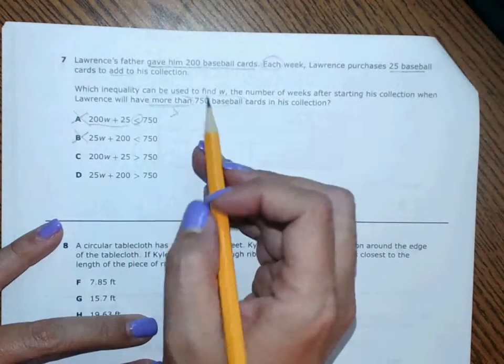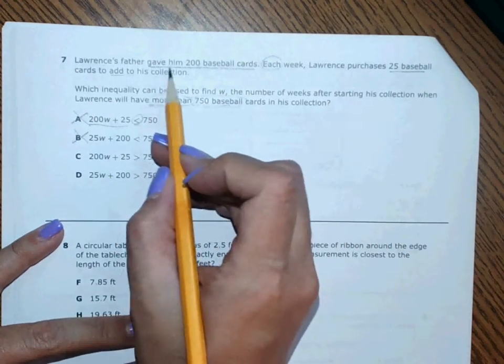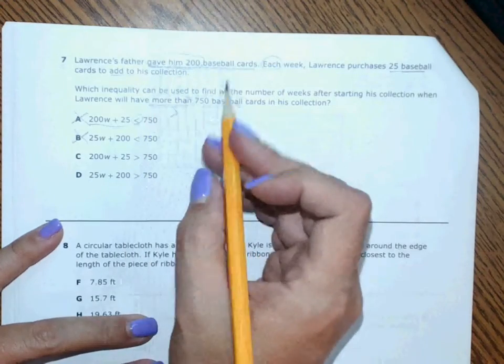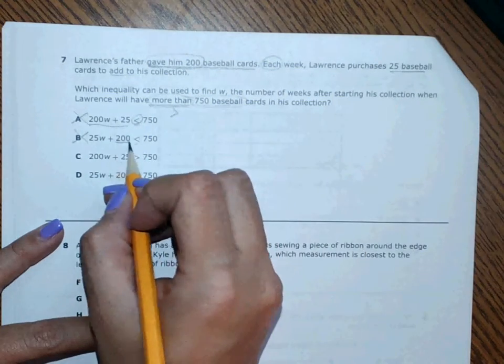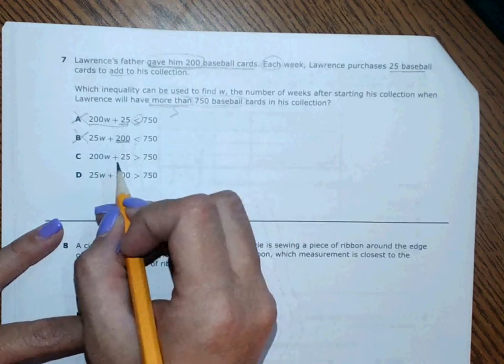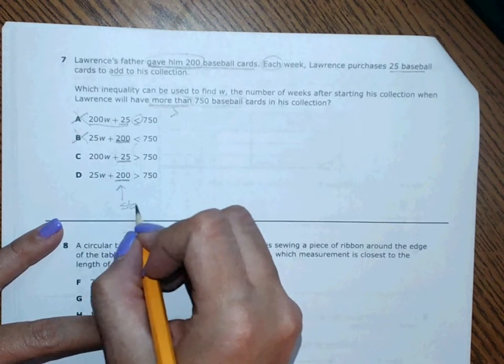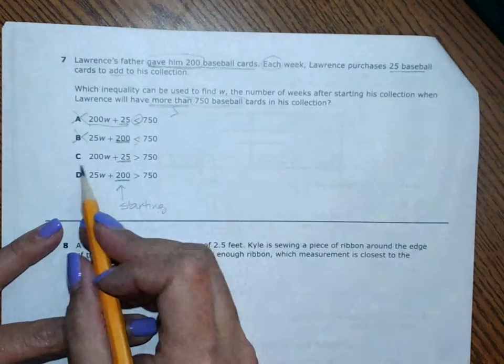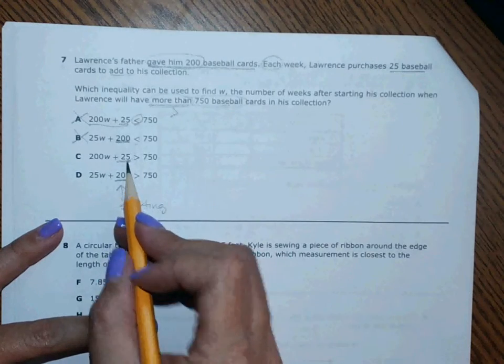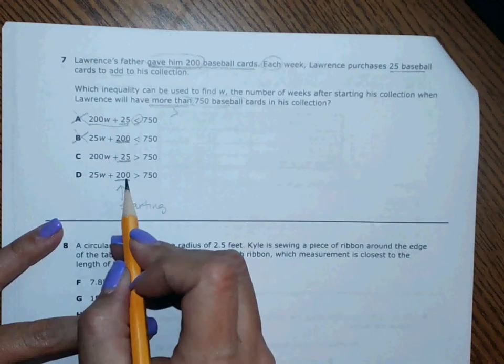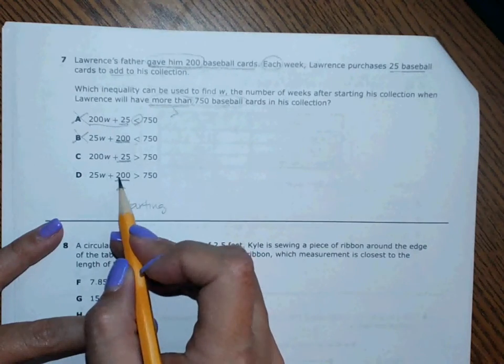Okay, the other thing I know is he already has 200. So 200 is my starting point. And in this case, my plain numbers, the ones that are not attached to my variable, represent the starting number. And so this first one says he's starting with 25. This one says he starts with 200. Okay, this is on track, letter D.